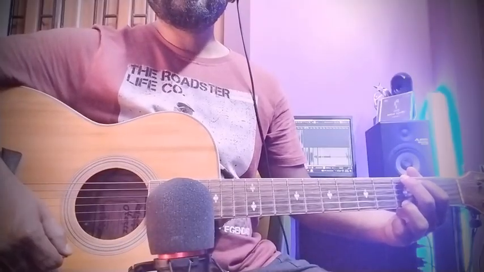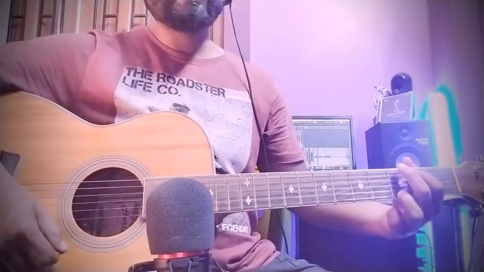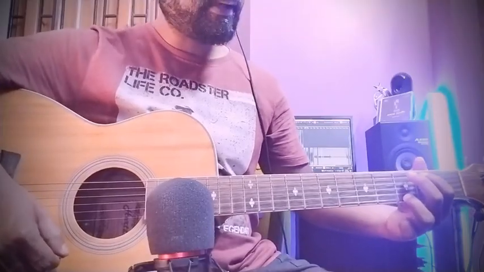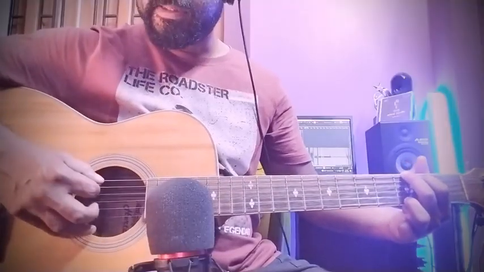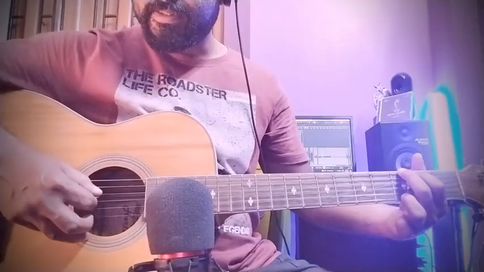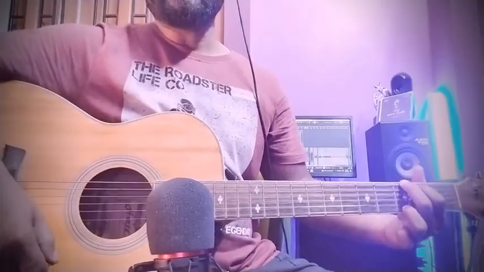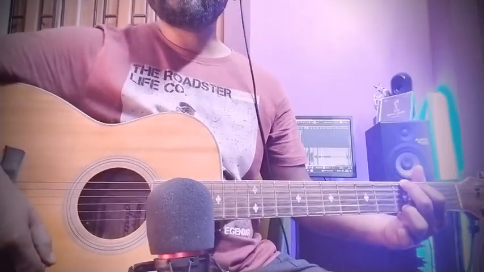The third fret of the sixth string, the second fret of the fifth string and the third fret of the first string have been pressed by my fingers. So the entire combination will be G, B, D, G, B, G. As we know, the combination of the G major chord is G, B, D.